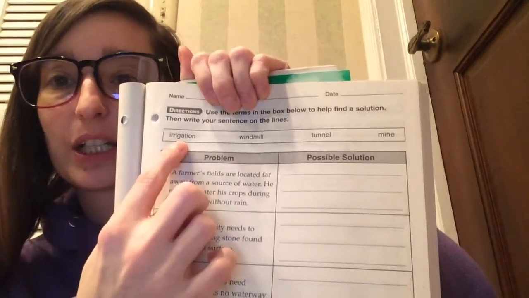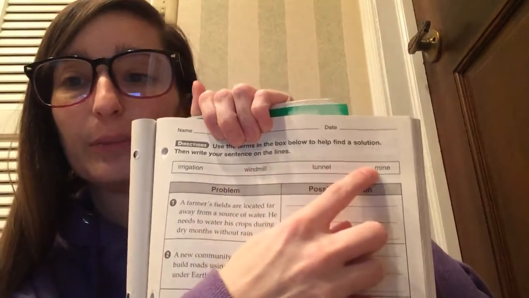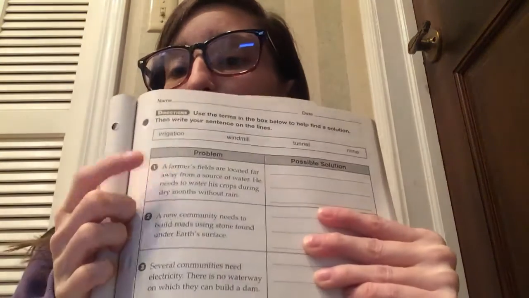Then part 2 of this worksheet is going to be like this. It says use the terms in the box below to help find a solution, then write your sentence on the lines. So in the box, irrigation, windmill, tunnel, or mine. You're given a problem. A farmer's fields are located far away from a source of water. He needs to water his crops during dry months without rain. So are we going to use irrigation, windmill, tunnel, or a mine to help solve his problem? And how is that going to solve his problem?